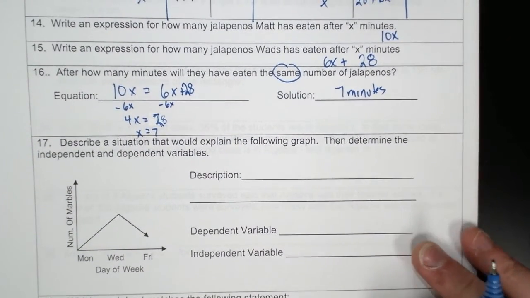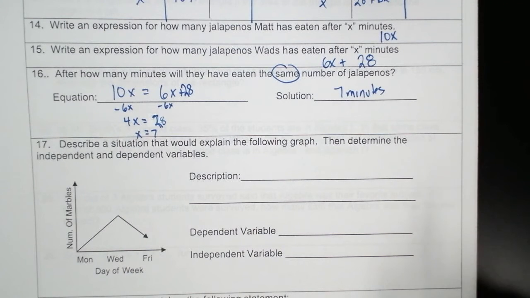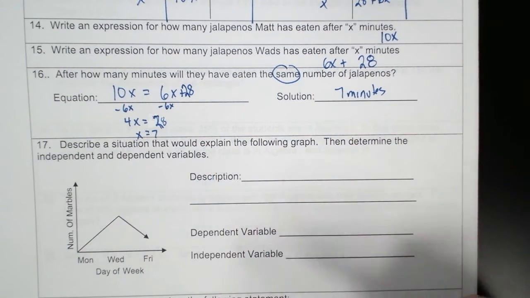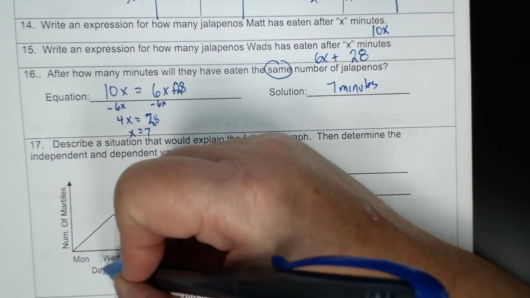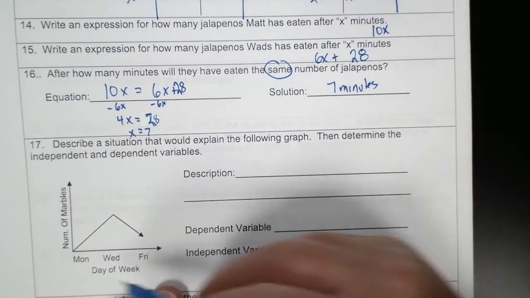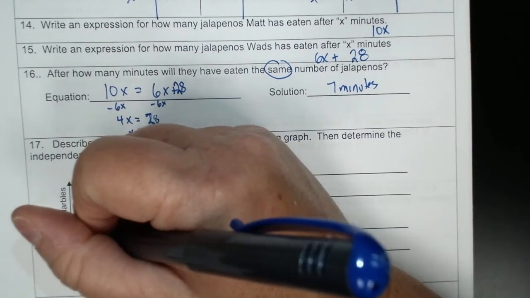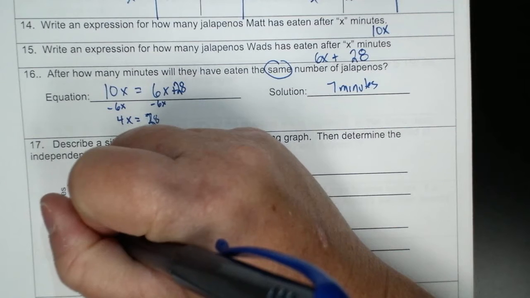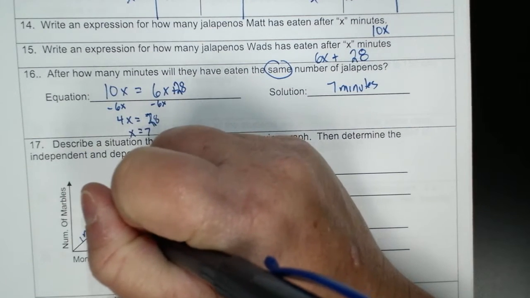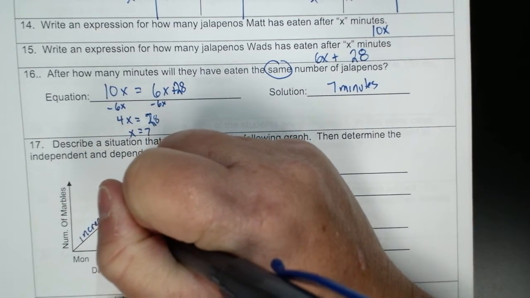Okay, here we go. Reading a graph. Describe the situation that would explain the following graph. You can do anything. Describe the situation. So we're talking about number of marbles and days of the week. This is increasing, and this is decreasing.